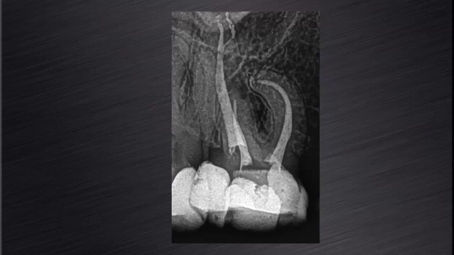This is the post-operative radiograph that illustrates the immediate post-operative result, clearly showing maintenance of the root canal anatomy in the mesobuccal root canal system using this protocol that I've just described.